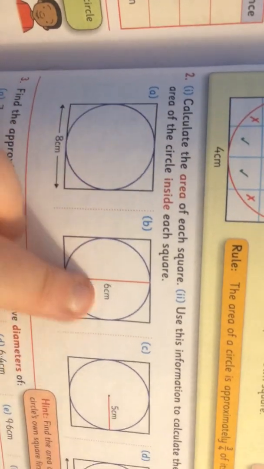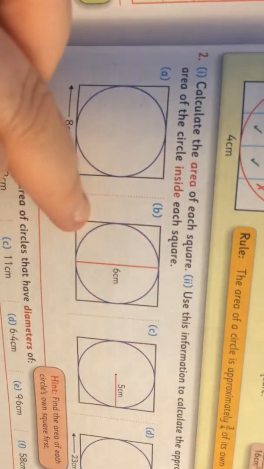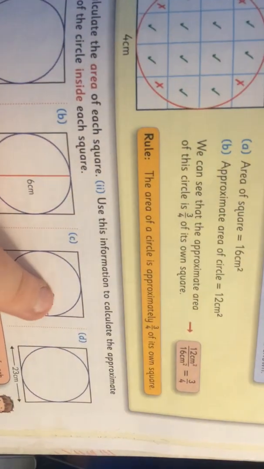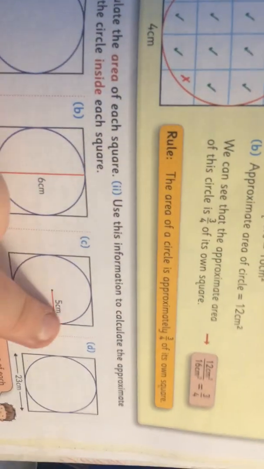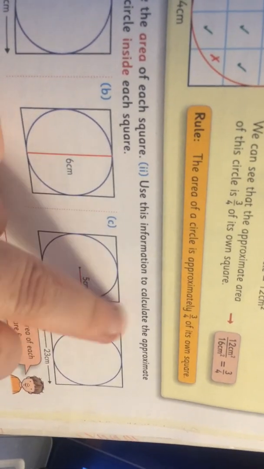All right. So bearing that in mind, you then look at this. We know it's a square, so we know 6 centimetres is the width and 6 centimetres is the length. Same with here. 5 centimetres is the radius, so the whole diameter is 10 centimetres. So 10 by 10. And then here is 23 this way and 23 that way.